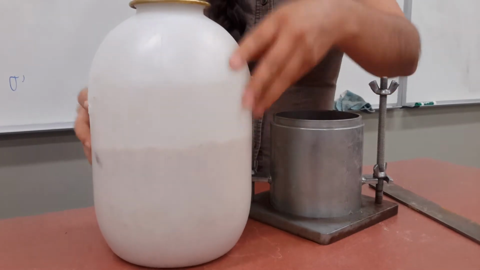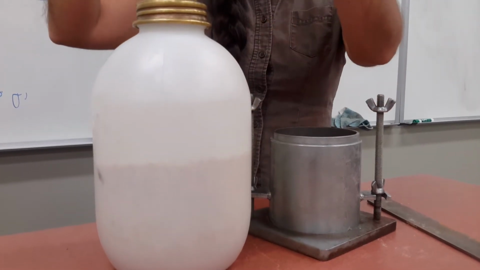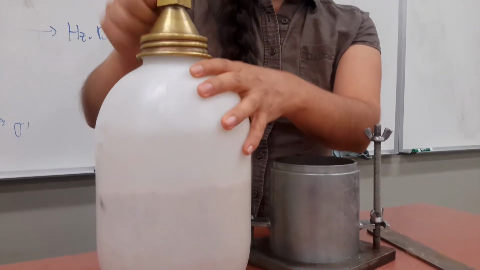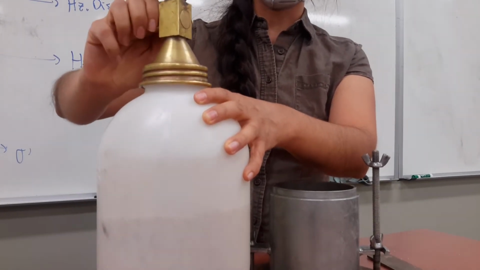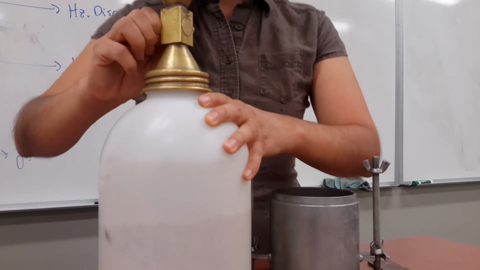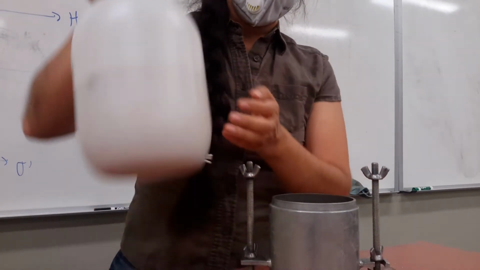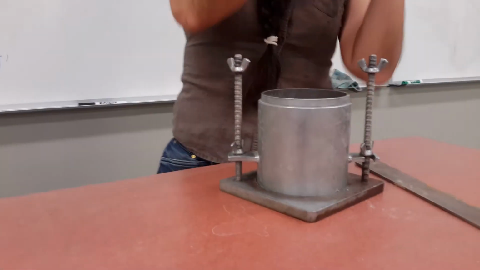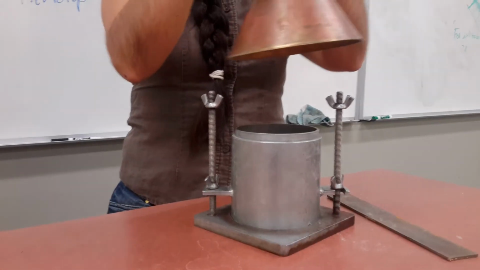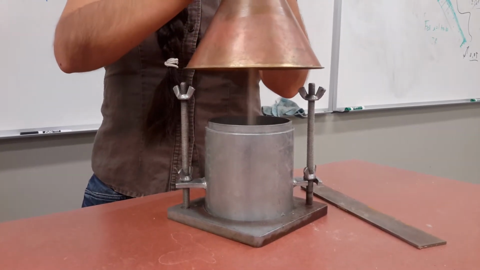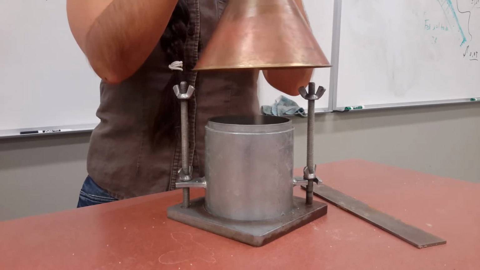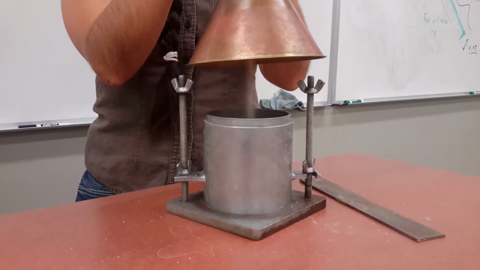And this has a cone and a valve that if you move it, you can turn it off or on. So I'm going to make sure that it's turned off, and I'm going to place it on top of the Proctor mold, and I'm going to open the valve, and I'm going to allow the sand to fall through.